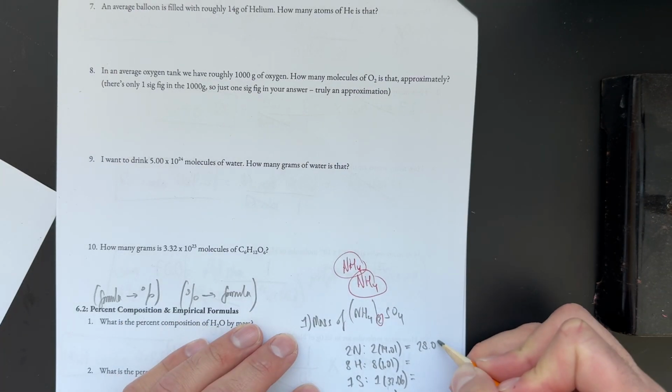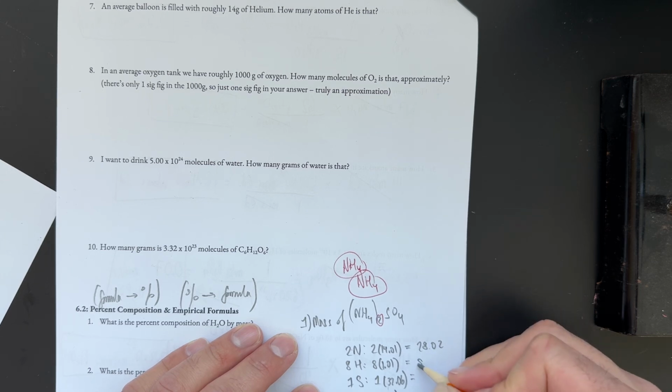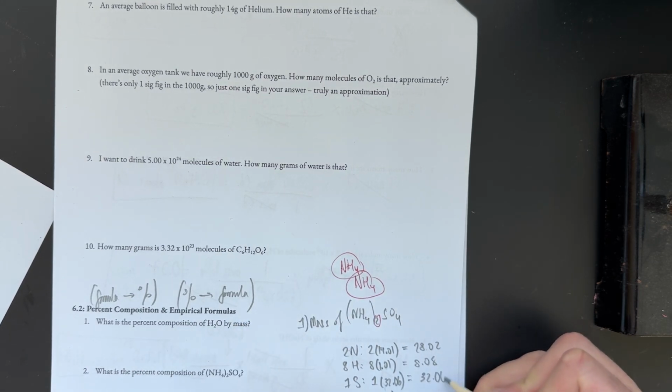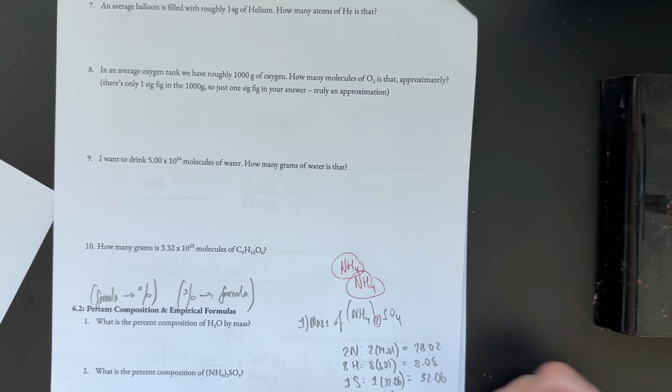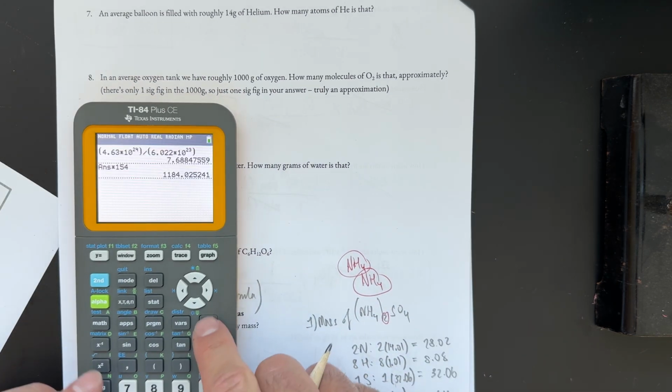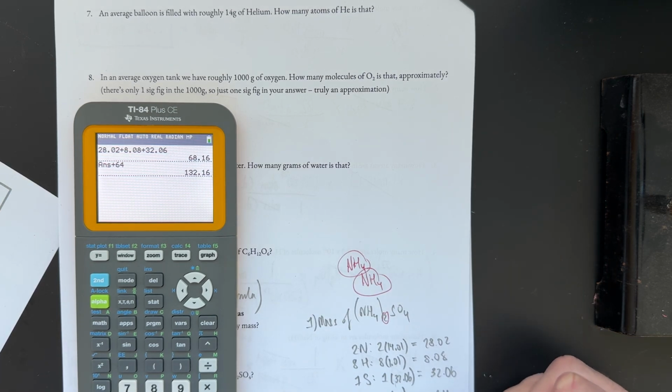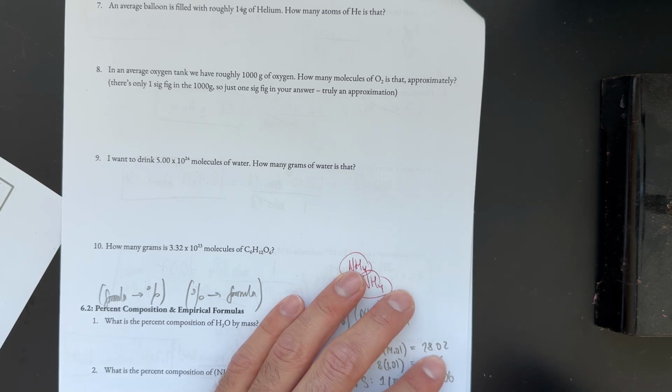Cool. Okay, so it's going to be 28.02. It's going to be 8.08. This is 32.06. This is going to be 64. Put that all into my calculator, and we'll get 132.16 grams, or sorry, actually, I'm still in AMUs.